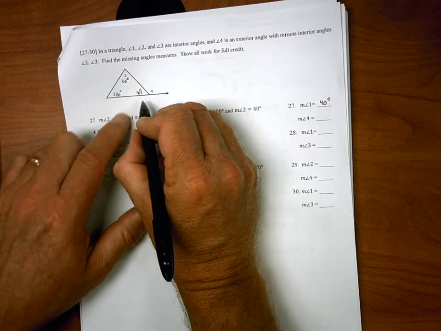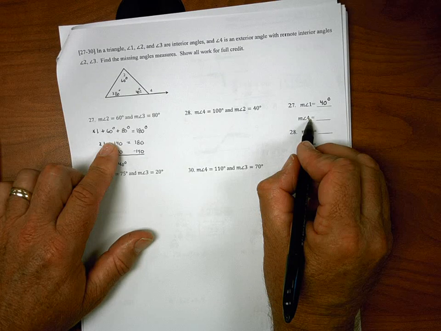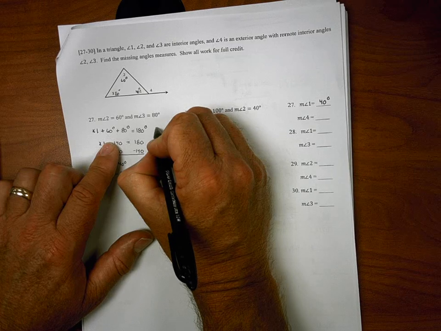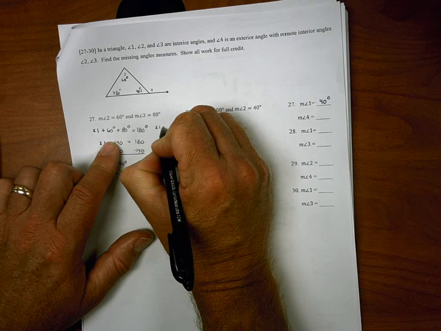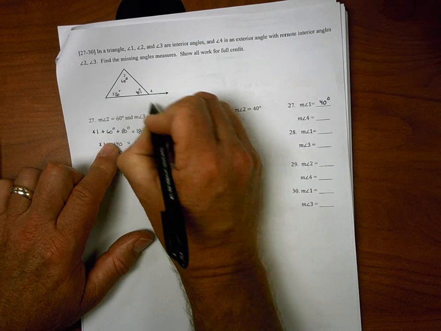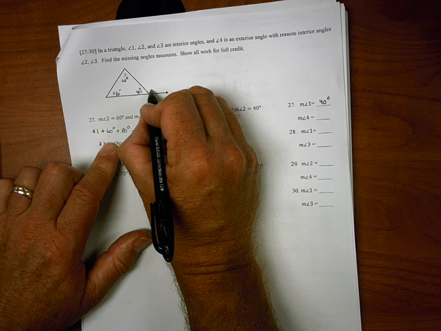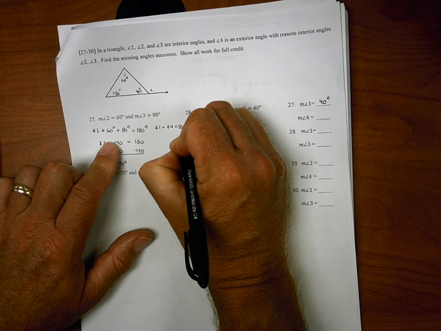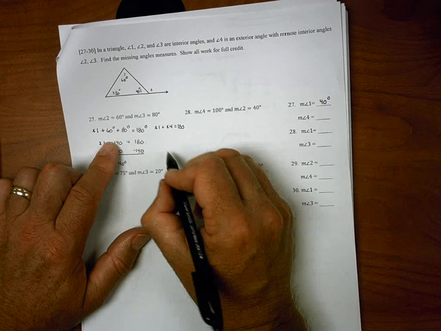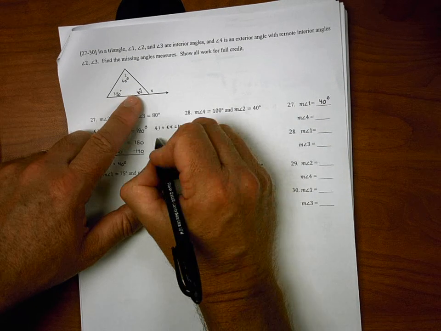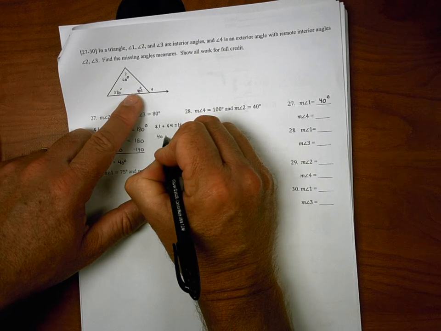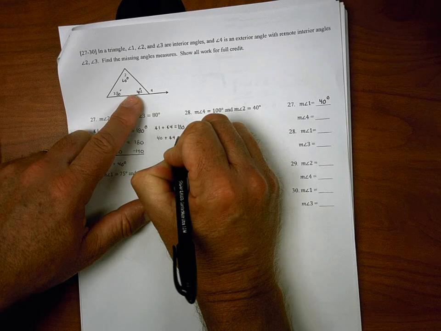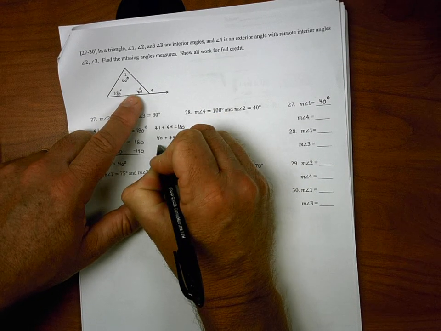Now I need to find the measure of angle 4. Well, angle 1 plus angle 4, they make a linear pair. That means those two angles are supplementary. That means when we add them up, they have to equal 180 degrees. Okay, I know angle 1 is 40, so 40 plus angle 4 would be 180, so I'm going to subtract 40 from both sides.